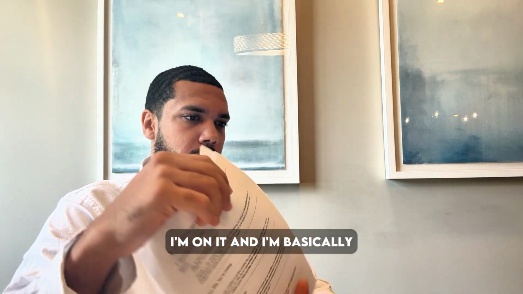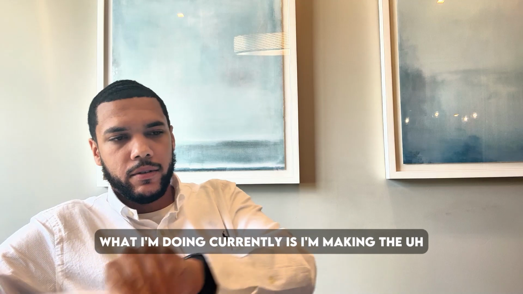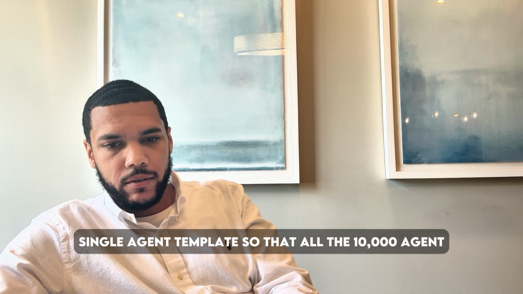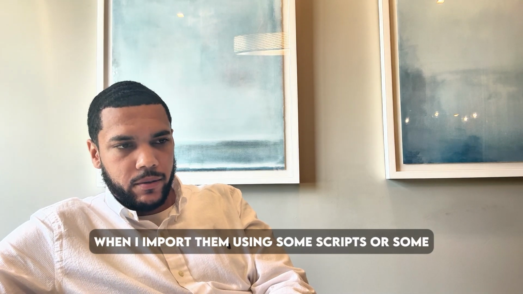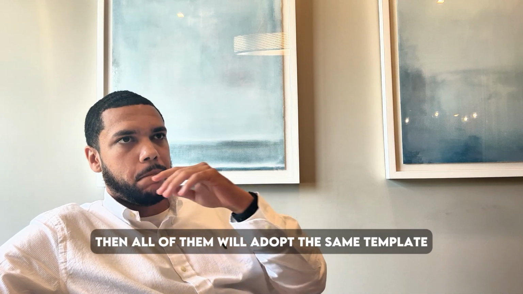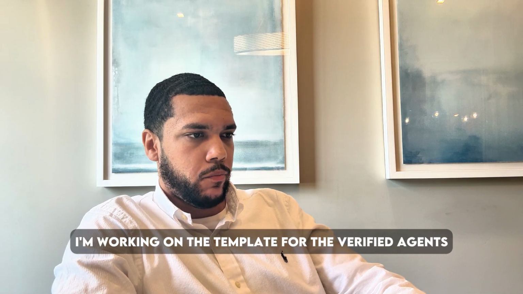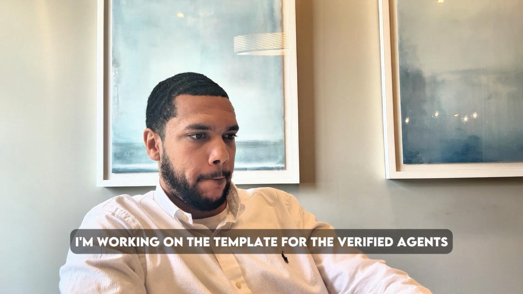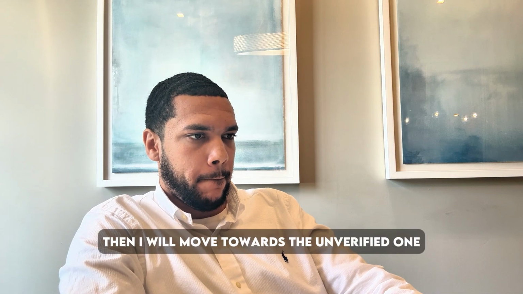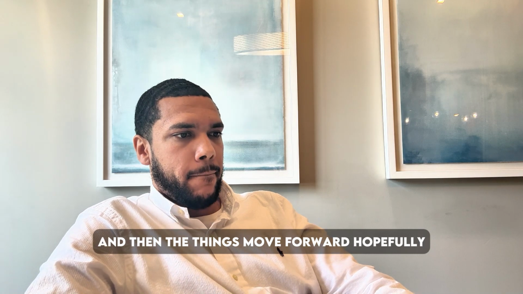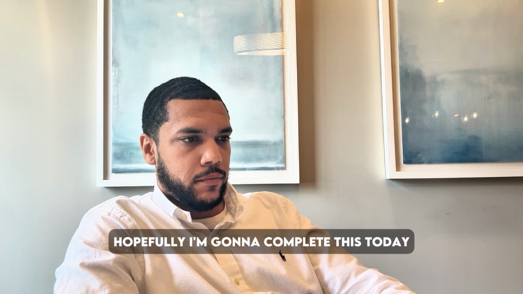Okay, I'm on it. What I'm doing currently is making the single agent template, so that when I import all the 10,000 agents using some scripts or some automation program, all of them will adopt the same template. Firstly, I'm working on the template for the verified agents. Then I will move towards the unverified one, and then we will finalize the fields, and then things move forward. Hopefully, I'm gonna complete this today.